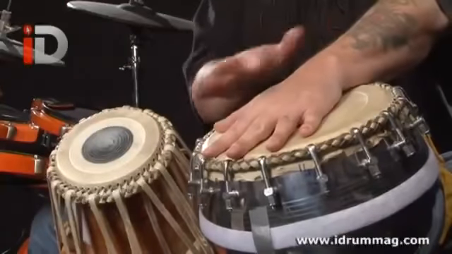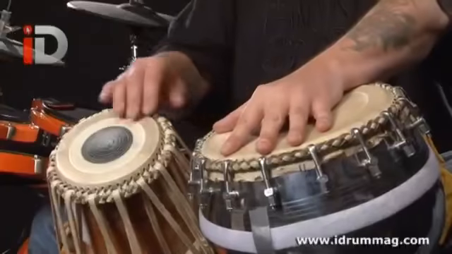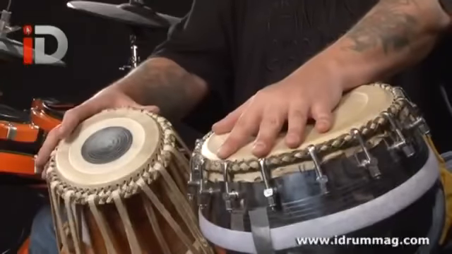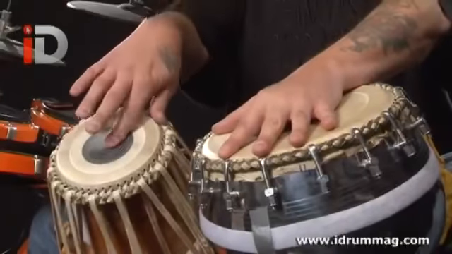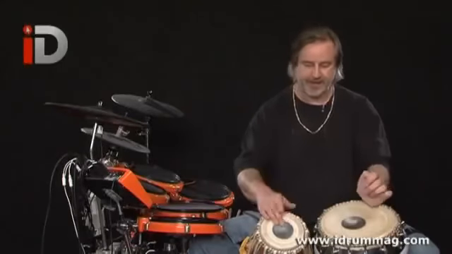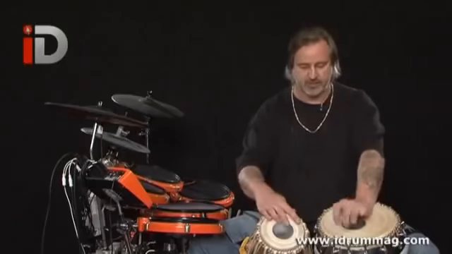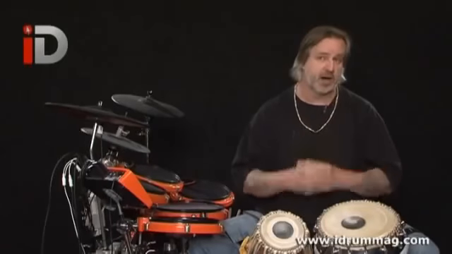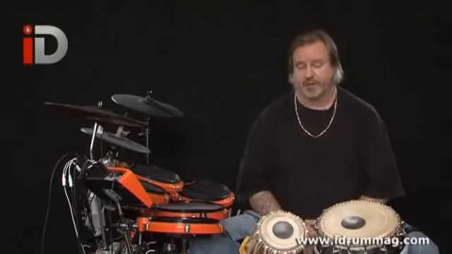The closed sound on the bass tabla is called ke. We have an open sound called tun, closed sound called te, and then compound syllables. So, for example, if I was to play ge and na at the same time, we have a syllable called da. So this whole system is very involved and a very interesting system to study in its own right.